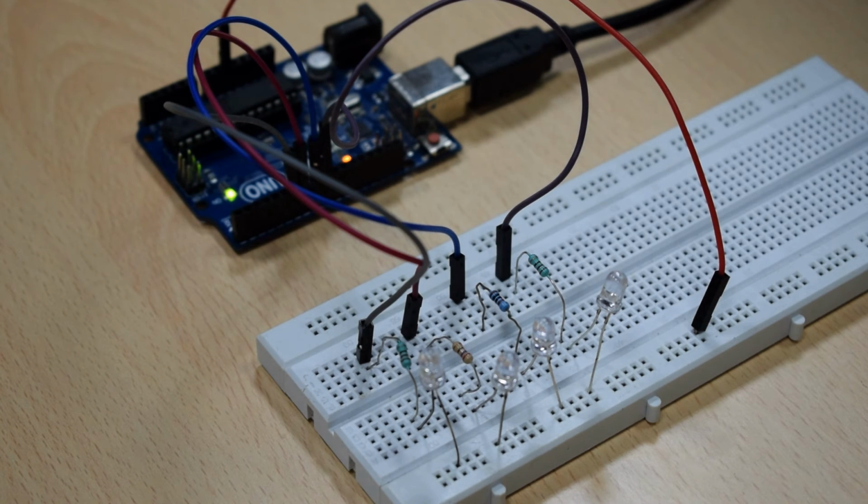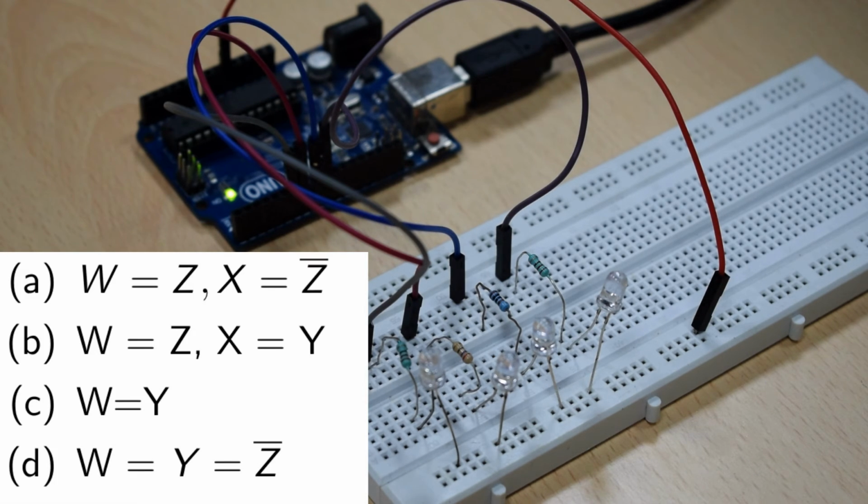Let's give the inputs P is equal to 0, Q is equal to 0, R is equal to 0 and dump the code. Now you can see the LED related to X is glowing, but W, Y and Z are not glowing. So it means we have to verify the conditions present in the options.